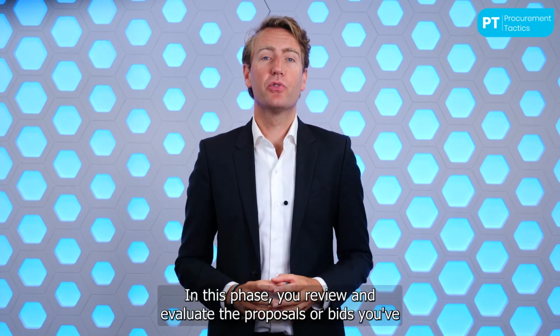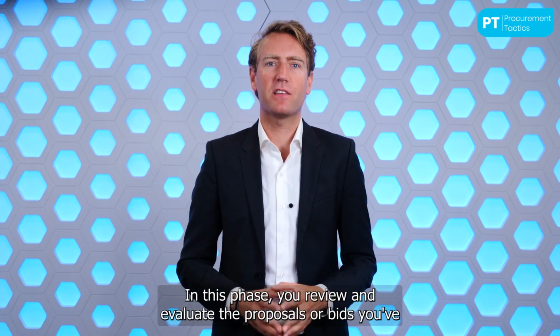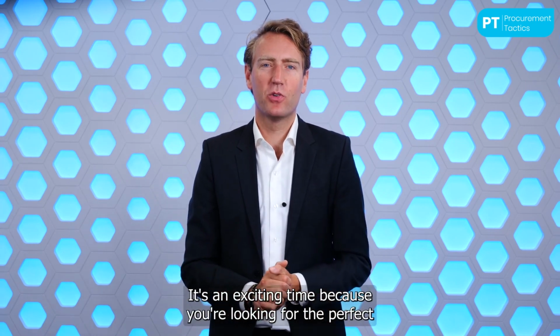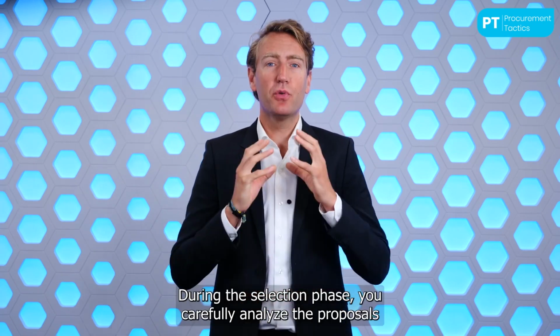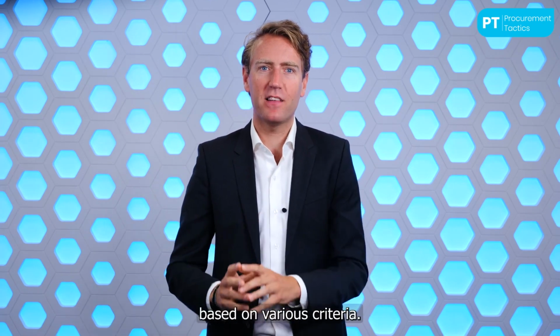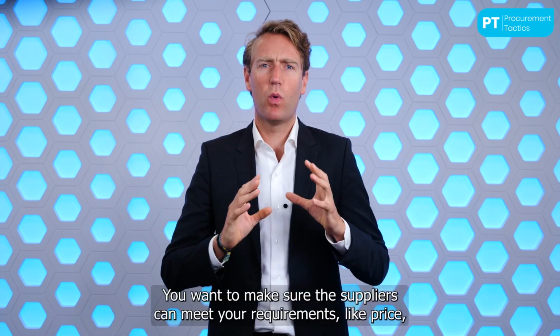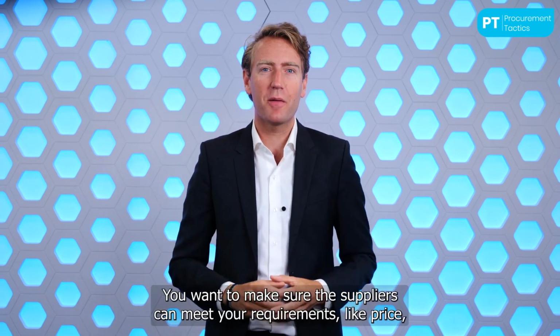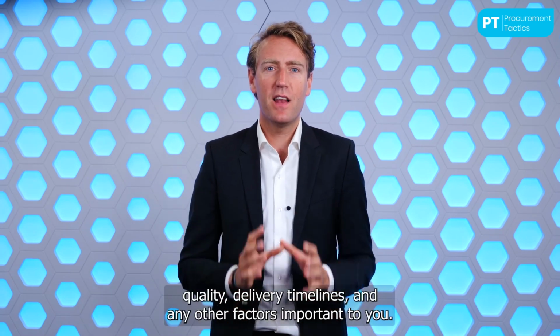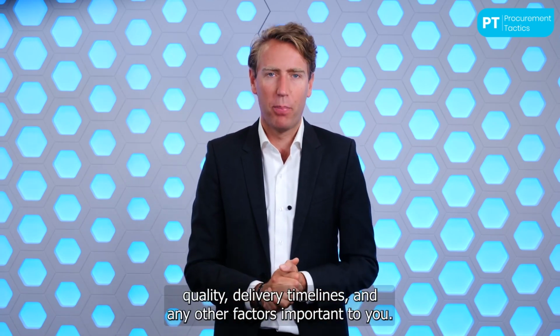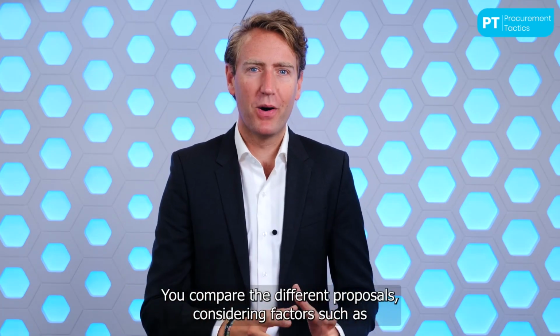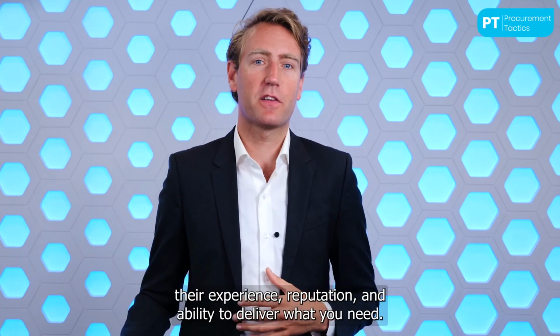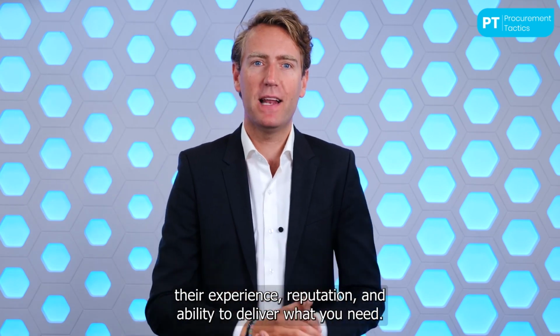Step 4 is selecting a supplier. In this phase, you review and evaluate the proposals or bids you've received from potential suppliers. It's an exciting time because you're looking for the perfect fit for your organization. During the selection phase, you carefully analyze the proposals based on various criteria. You want to make sure the suppliers can meet your requirements like price, quality, delivery timelines, and any other factors important to you. You compare the different proposals, considering factors such as their experience, reputation, and ability to deliver what you need.